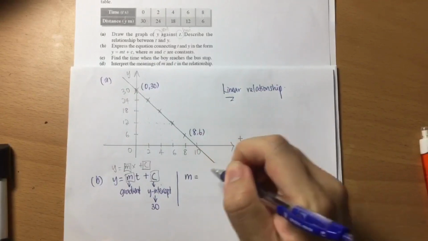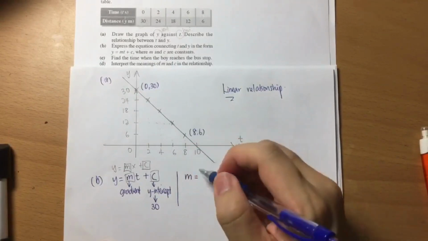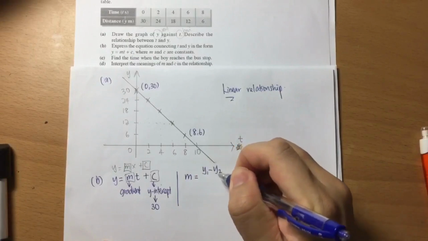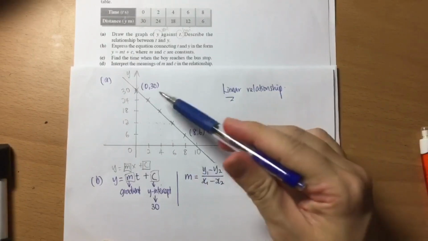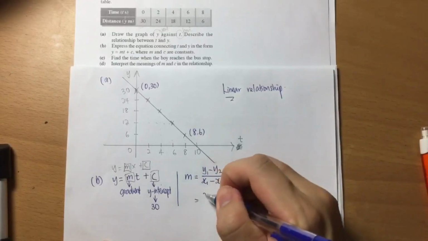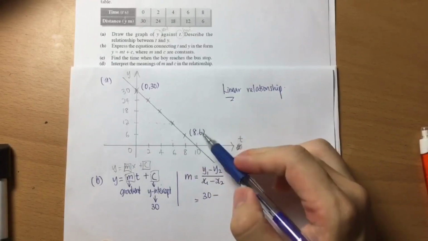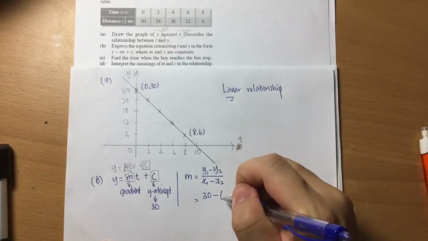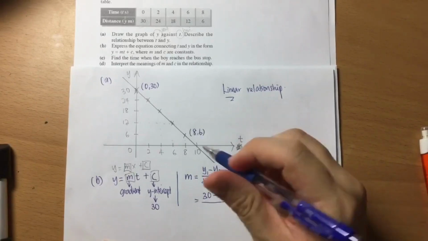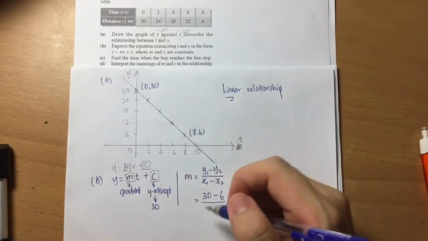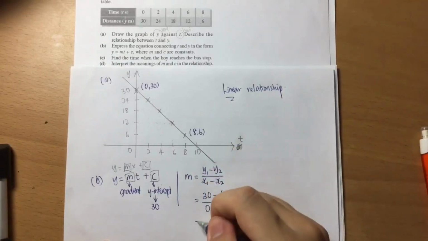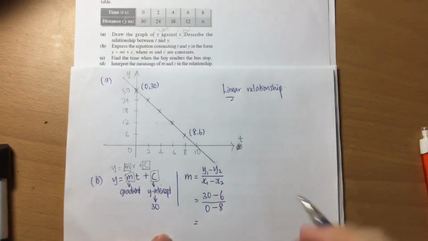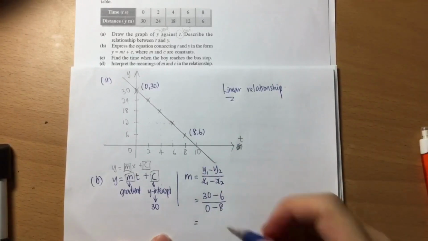So the gradient is equals to y1 minus y2 over x1 minus x2. The first y value 30 minus the second y value, which is 6, over the first x value 0 minus 8, and that will give me a value of -3.